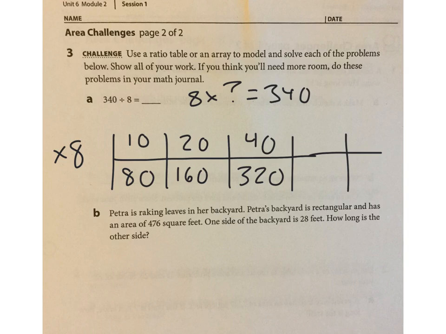So now I'm going to think about what is the difference between 340, where I'm trying to get to, and 320, where I currently am. And in my head, I know that that is 20. So now I'm thinking to myself, how can I get to 20 multiplying by 8? And just over here, we'll think 8, 16, 24. I'm not going to be able to get to 20 exactly. So then what I want to do is just get as close as possible.